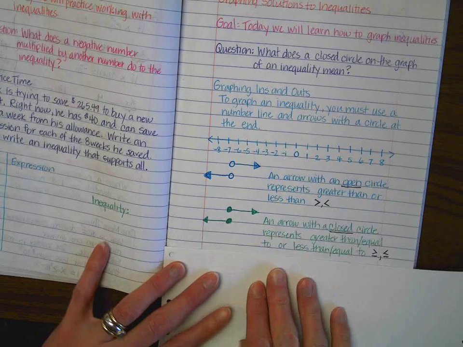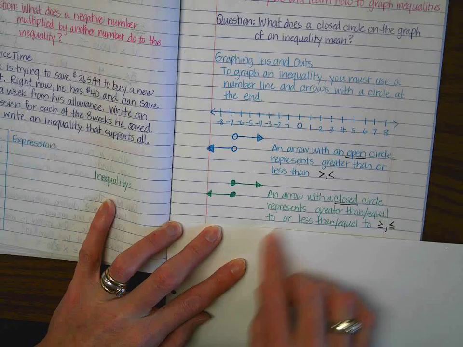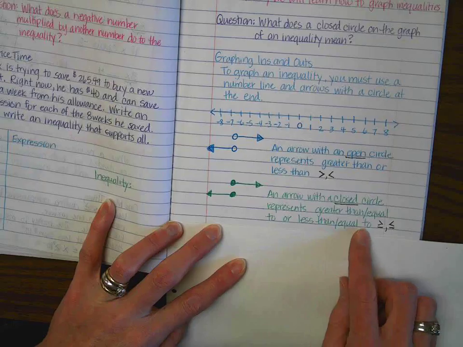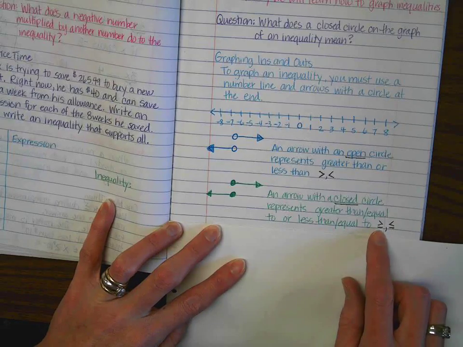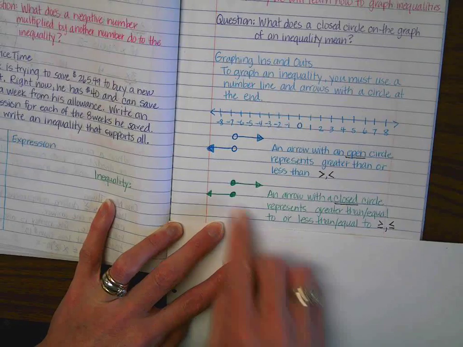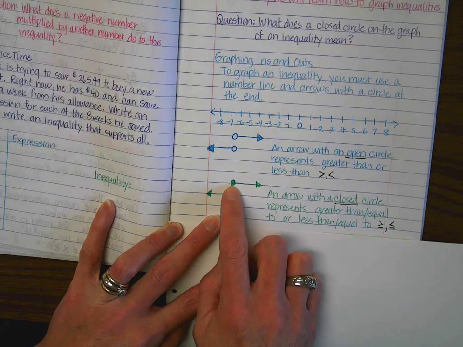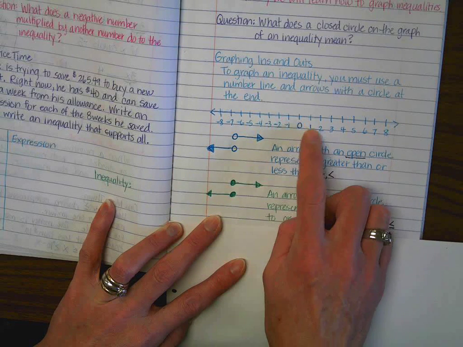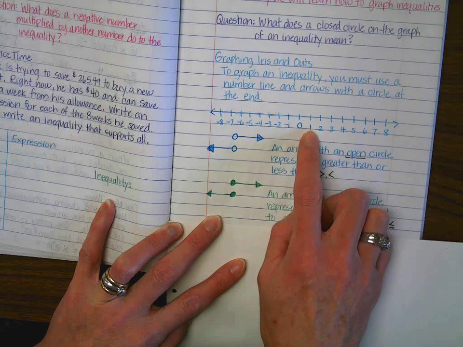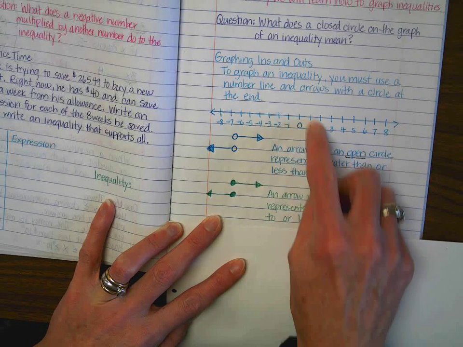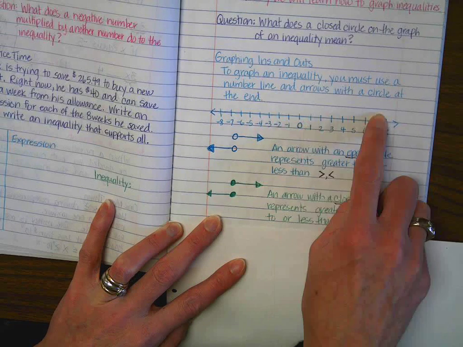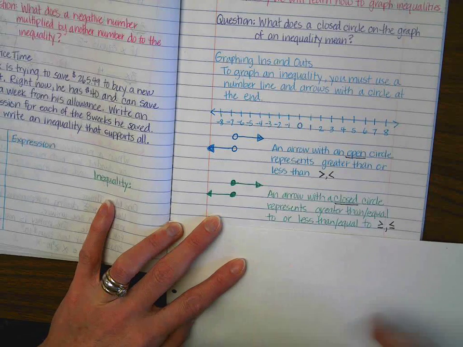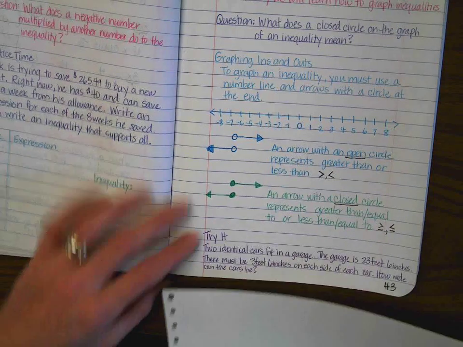An arrow with a closed circle represents greater than or equal to, or less than or equal to. Remember how we learned about there being a line under each of those symbols? It means that the possible answer could be the exact number that it sits on. So if you have, let's say, x is greater than or equal to 1, then you would put the closed circle on the 1 and then put the arrow that way. So the answer could be 1 or anything above it. You'll understand these more when we actually do a couple of practice problems.